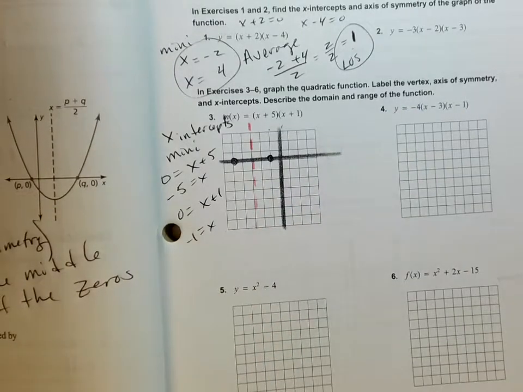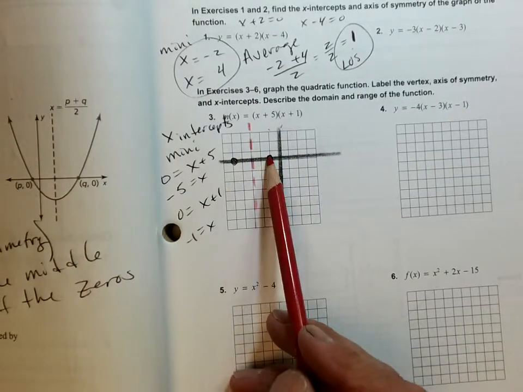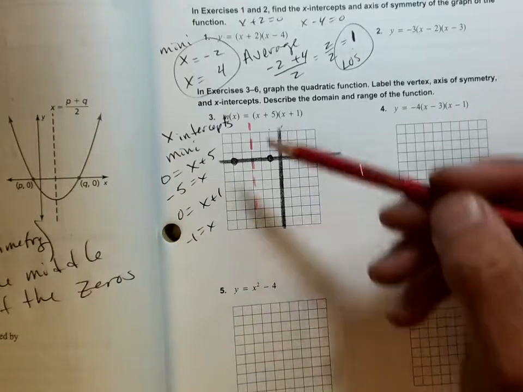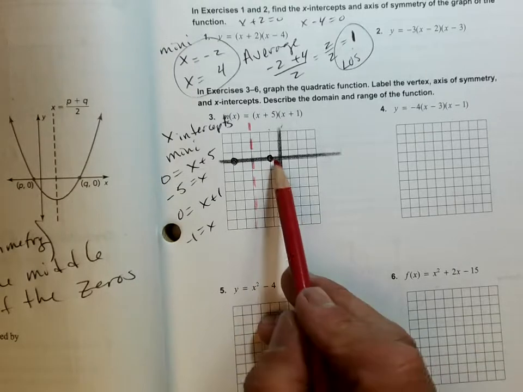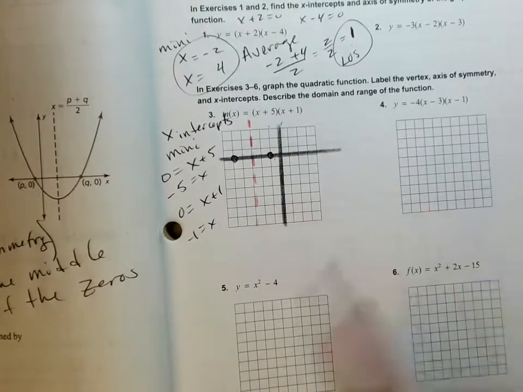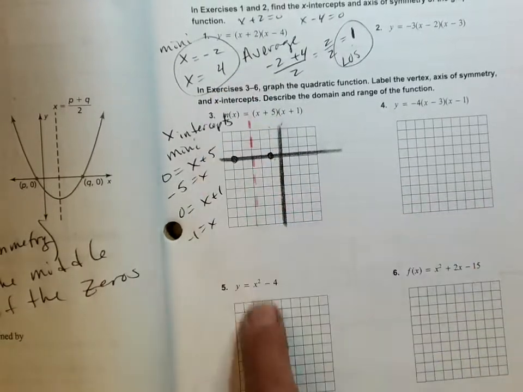I mean, think about it. It's got to reflect over to its other point, right? Which means the line of symmetry's got to go right through the middle of those 2 points. Does that make common sense? Everybody watching? Does that make sense? If I got a point here and a point here, the line of symmetry's got to go right through the middle of it, right? So that means my vertex is somewhere on this line.